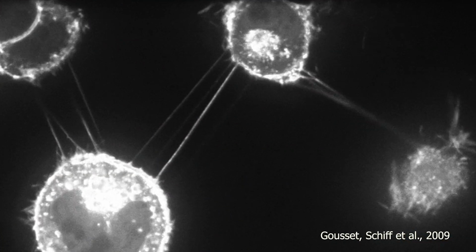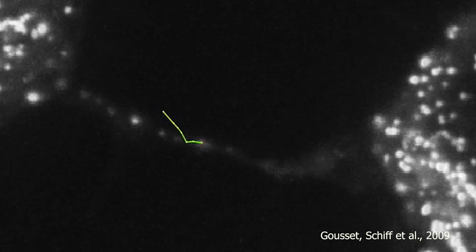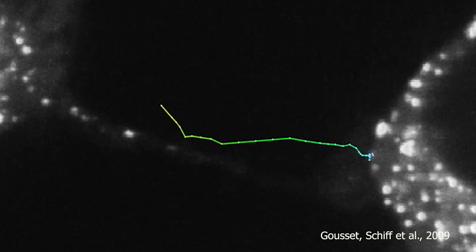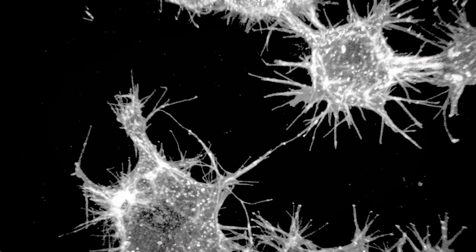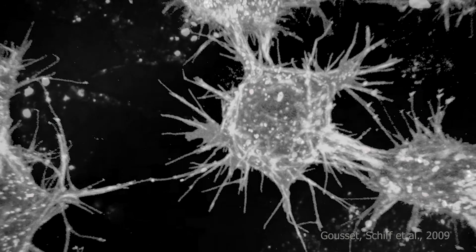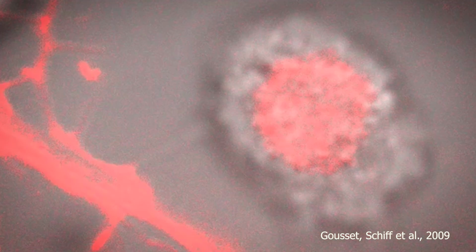Tunneling nanotubes are thin nanoscale connections that cells in culture form to communicate with each other. Our lab has shown that these tubes, which we call TNTs, allow the spreading of pathogenic amyloid proteins involved in neurodegenerative diseases like Alzheimer's and Parkinson's. This has led us to propose that they are a major avenue for the spreading of these pathogenic proteins in the brain.